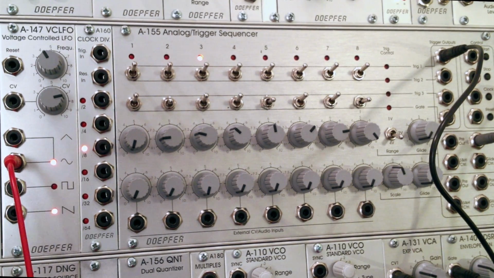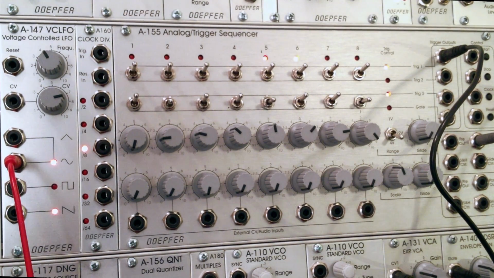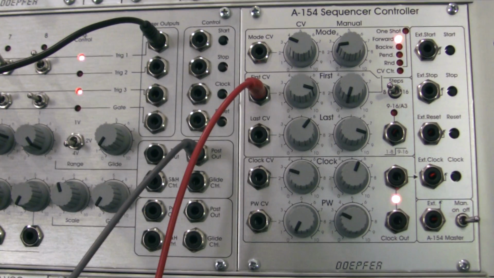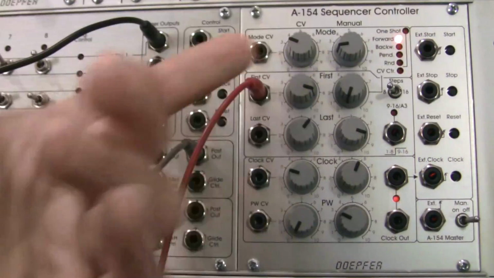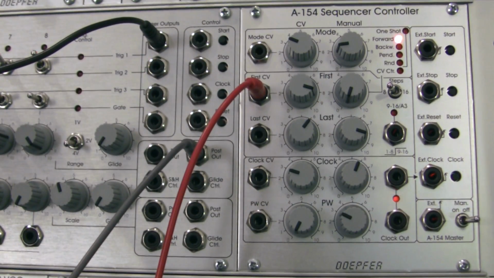So it's just another variation you can use to get a slightly different sound with your sequence. Just another option right here, CV control. You can further vary it.